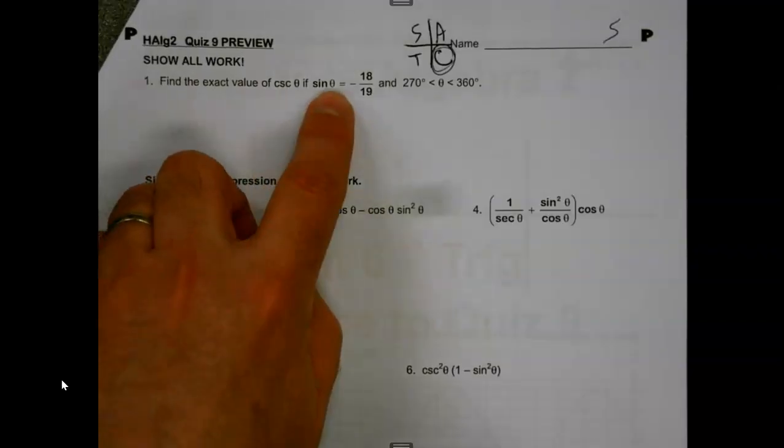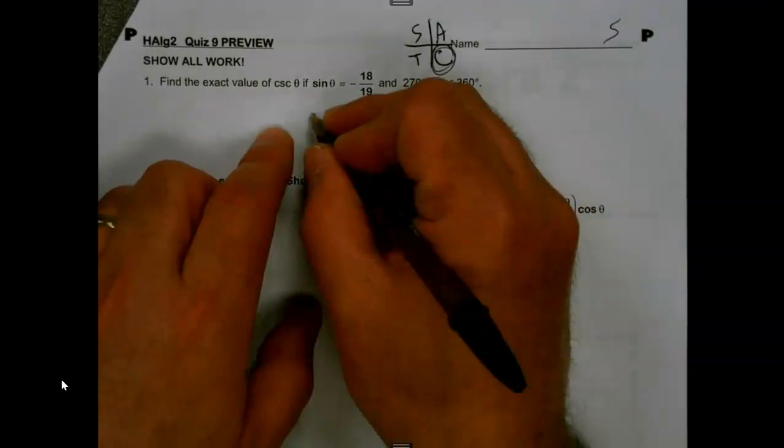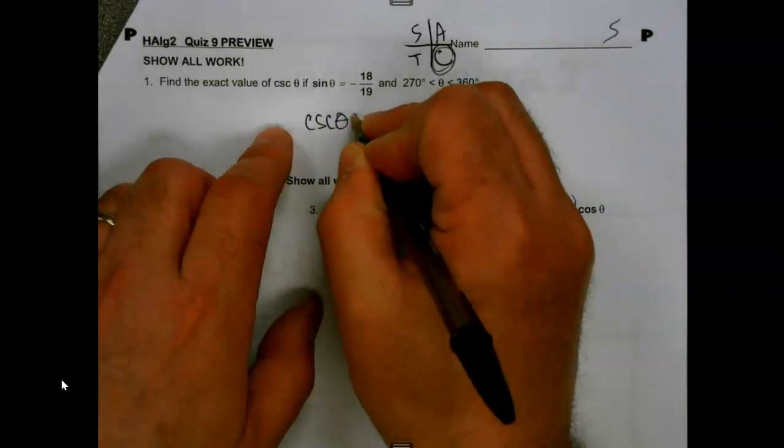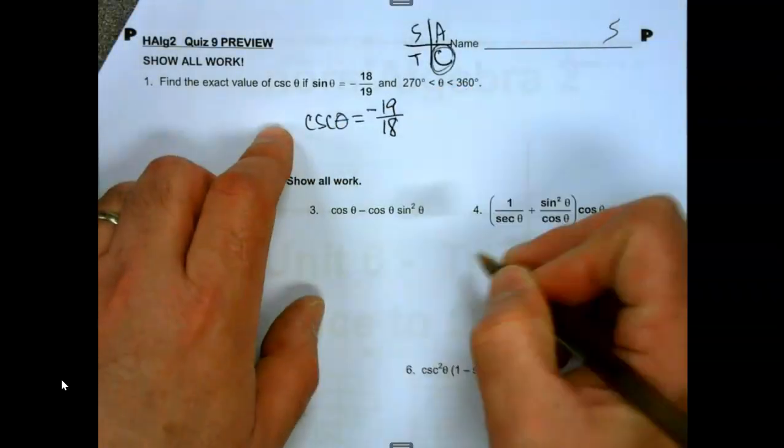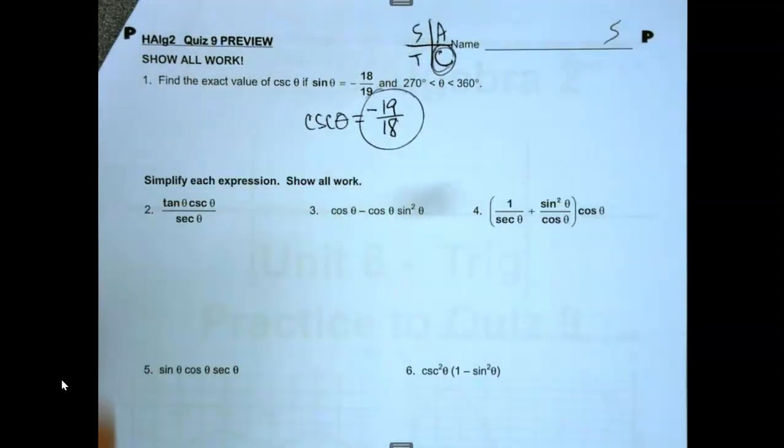Find the exact value of cosecant if sine is negative 18 over 19. If you really stop on this one and take a moment to think, cosecant and sine are just inverses. So cosecant would just be the inverse of sine, and again, it's not cosine. That's it. Are you going to be that nice in the quiz?